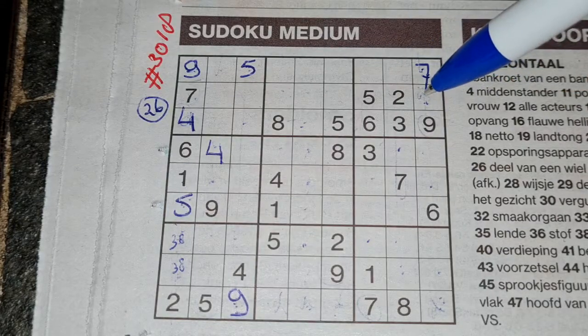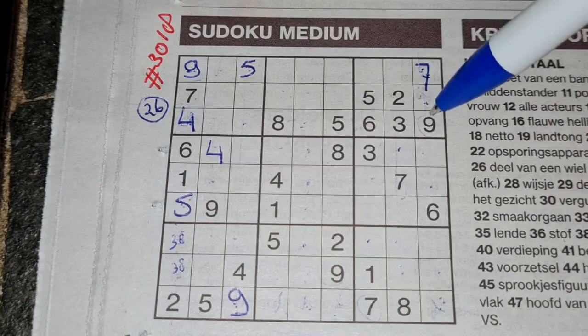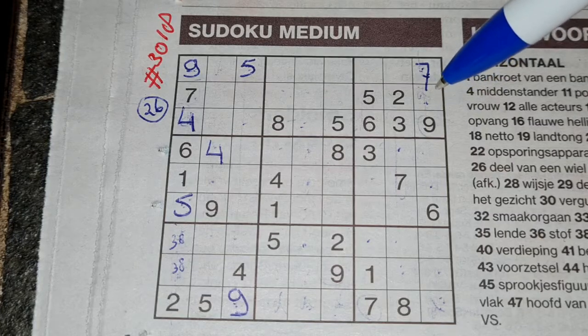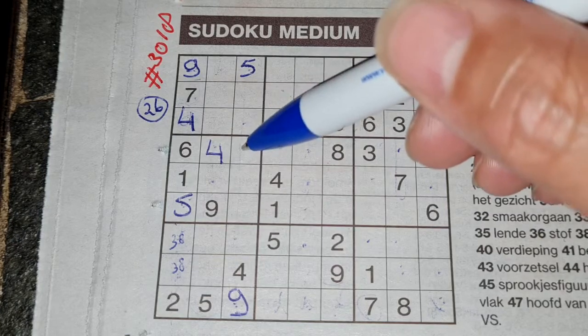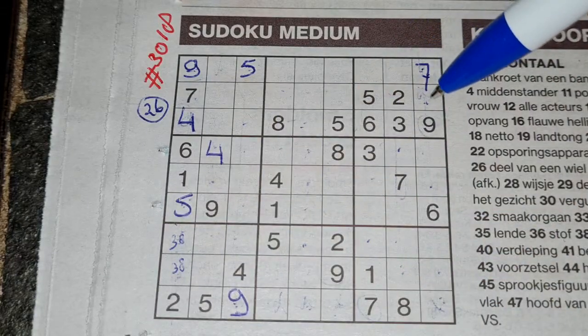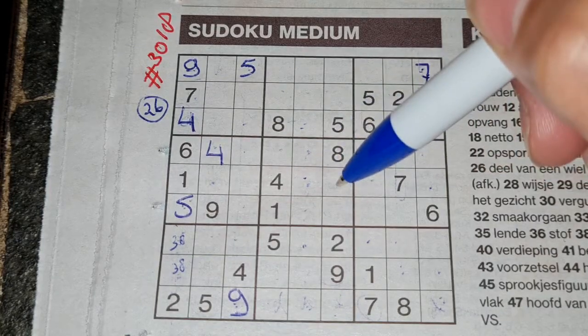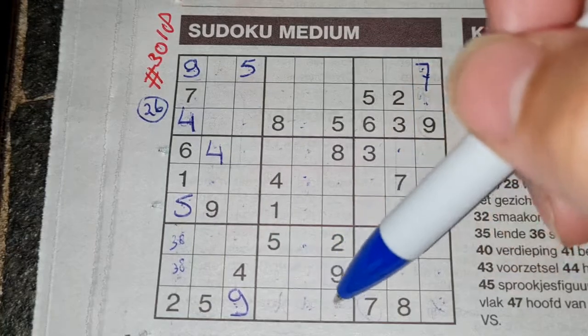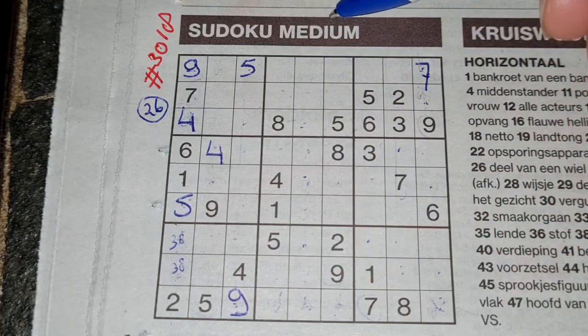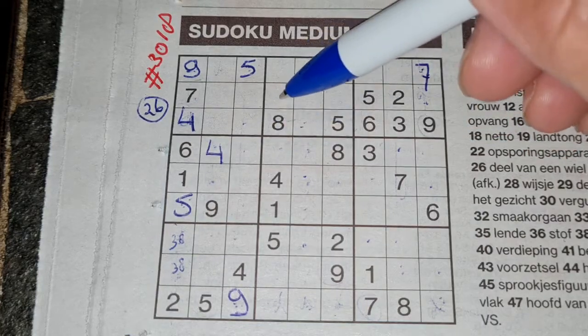In this big square, the 1, 4 and the 8 are missing. I cannot fill this yet. I need to wait.